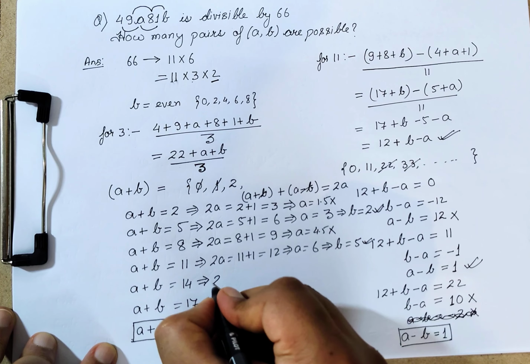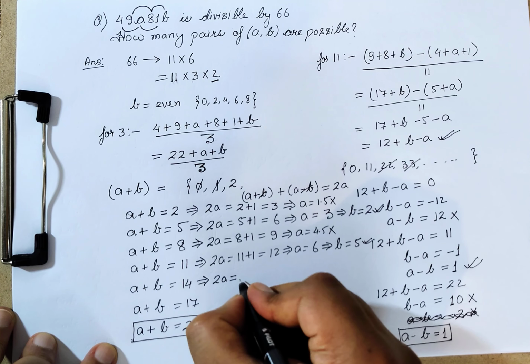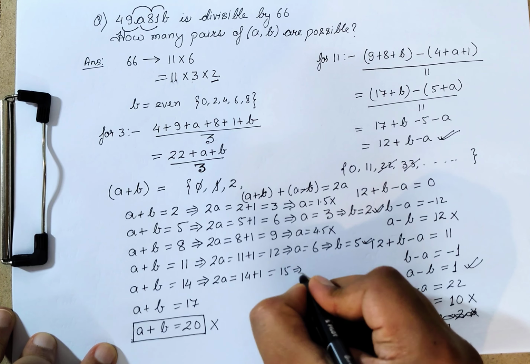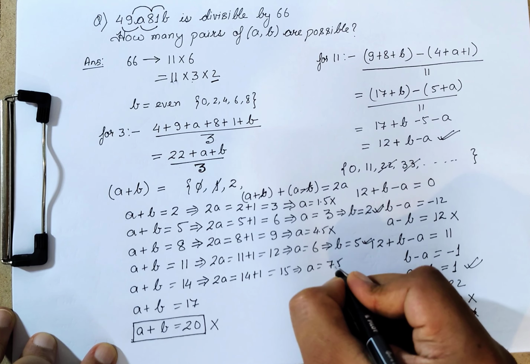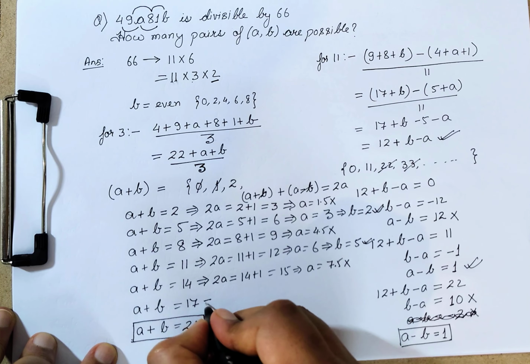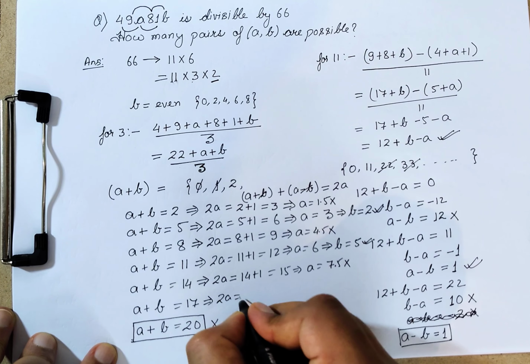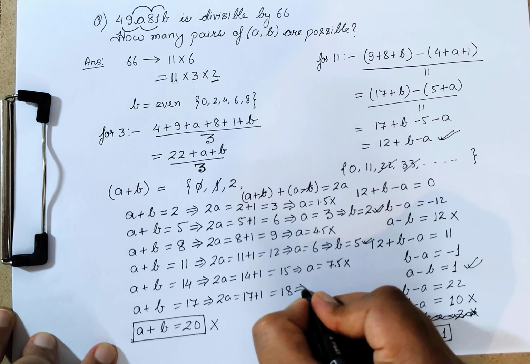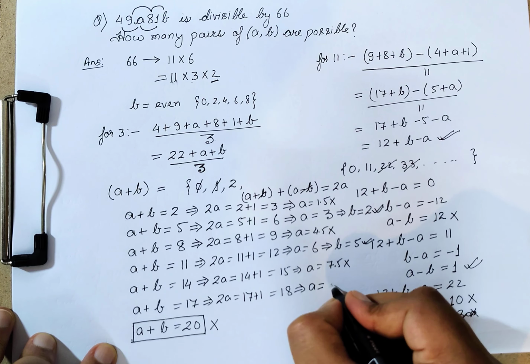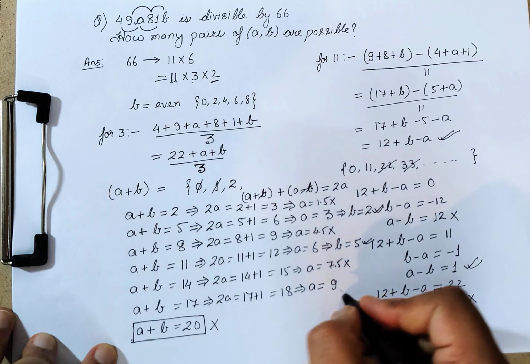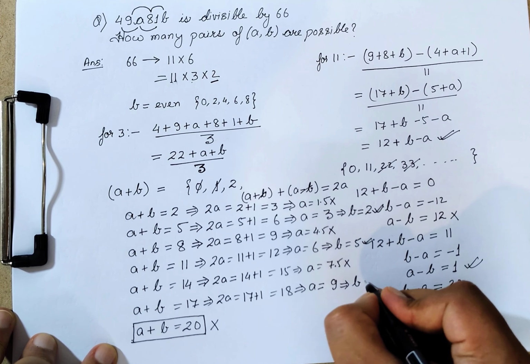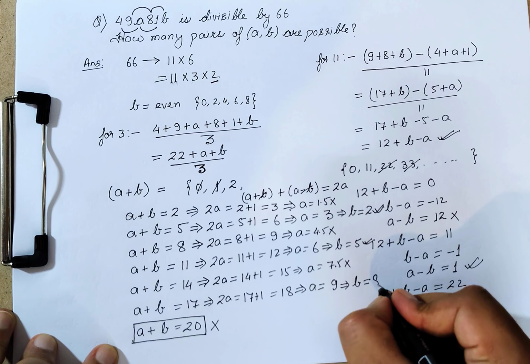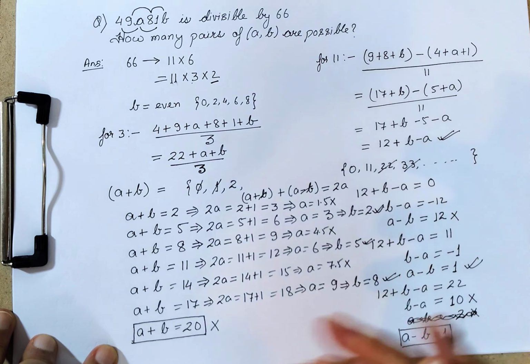Now 2a equals 14 plus 1, which is equal to 15, which implies a equals 7.5, hence ruled out. Now again 2a equals 17 plus 1, which is equal to 18, which implies a equals 9. Now if a is 9, implies b equals 17 minus 9, that is 8. Now this is again a possible value.